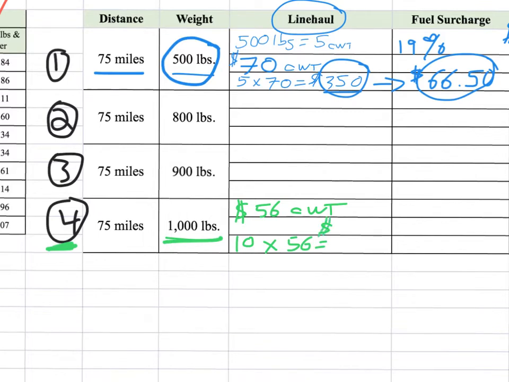That is a simple $560. So this kind of intuitively makes sense. Remember, in the first example, we moved 500 pounds for $350. Now we're doubling the weight, but we're not quite doubling the cost, right? The carrier is willing to give us a bit of a break, so we're tendering them more weight, so the price is a little bit below double. It's 560 instead of 700, which would be exactly double.